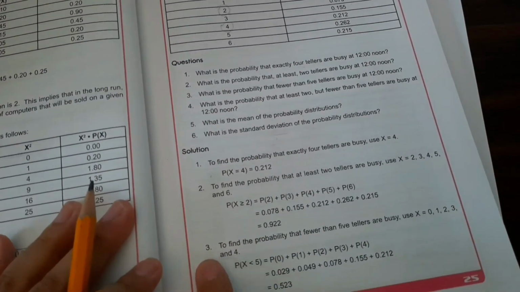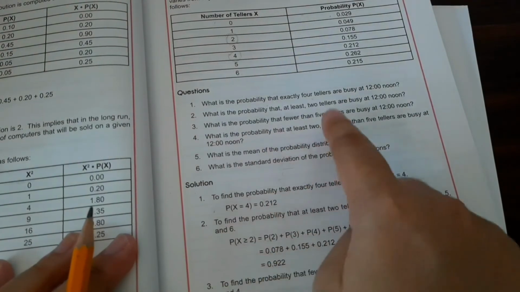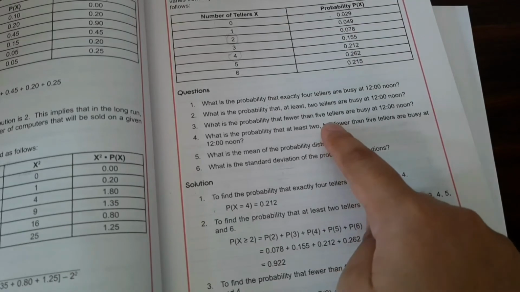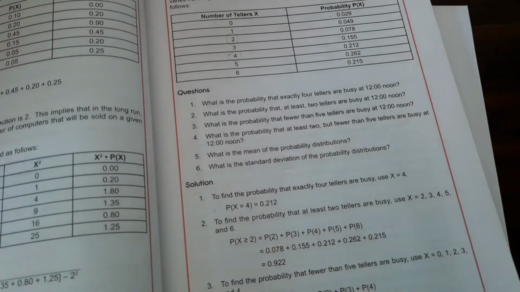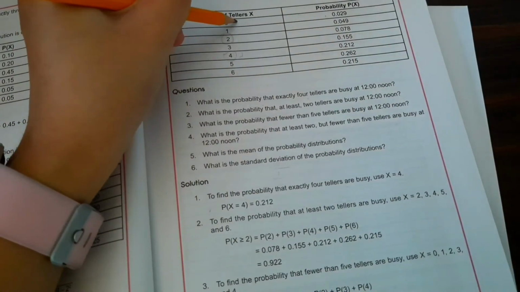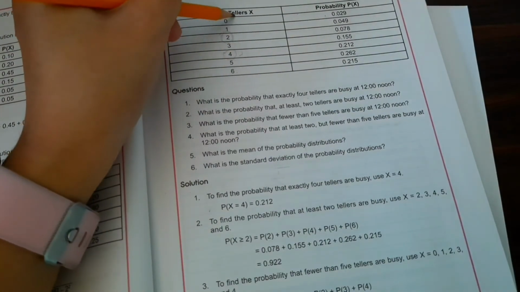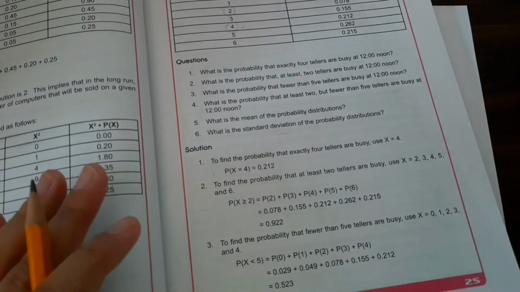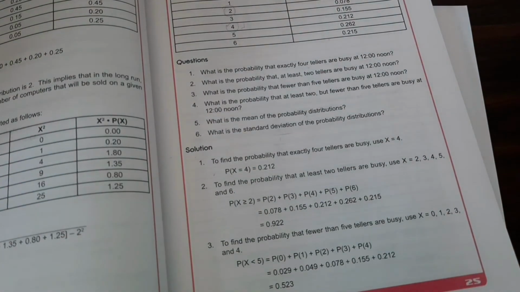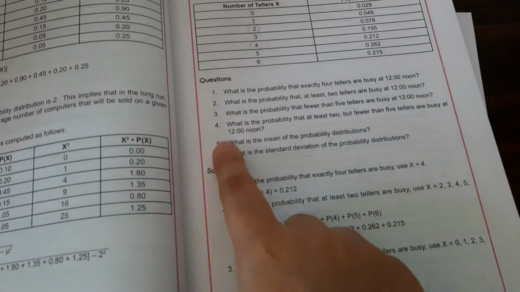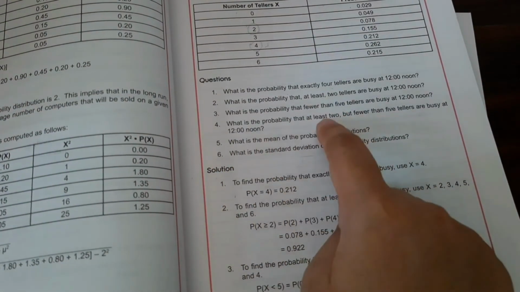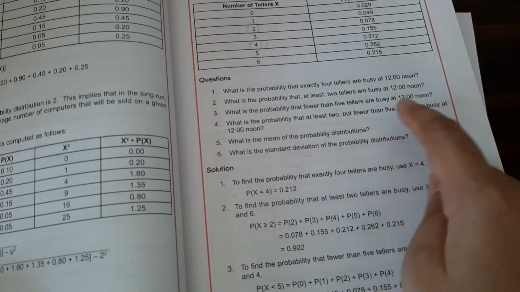Next is number 3. Probability that fewer than 5 tellers, mas mababa sa 5 tellers. Pag sinabing mababa sa 5, mag-start tayo sa 4, start sa 4 pababa. Ibig sabihin, 4, 3, 2, 1, and 0. Ipag-a-add lang din siya. So, the answer is 0.523.